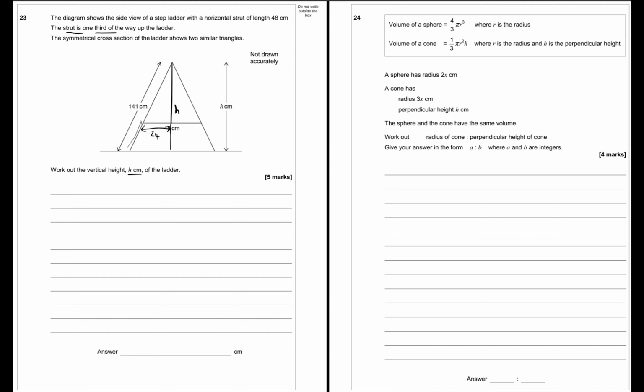So this is 1/3, and then this one from here to here is going to be 2/3. So what we can do now is we can make a right angle triangle. So we know this one is going to be 24.